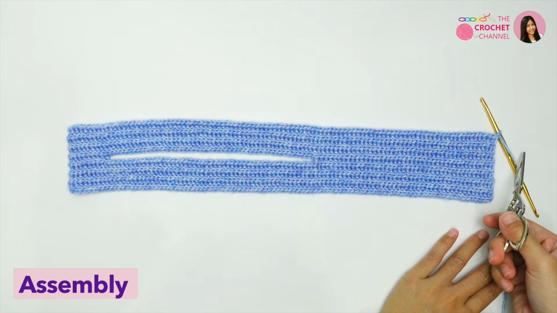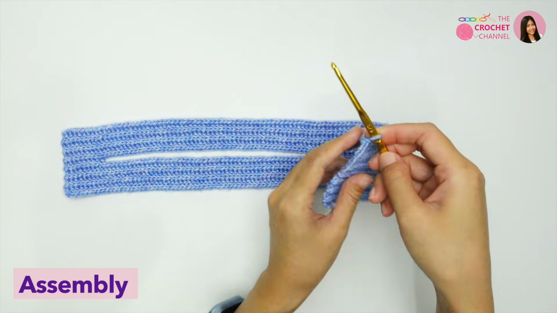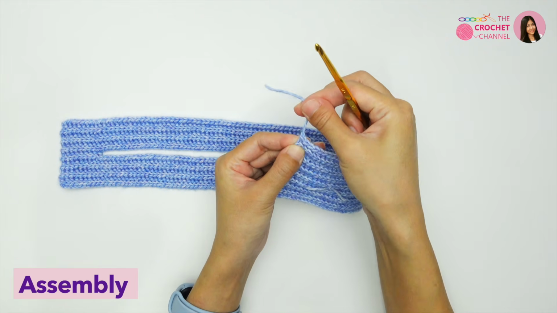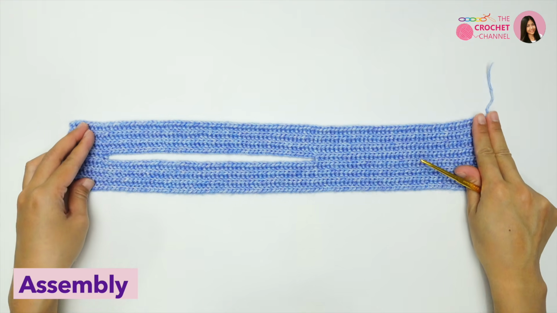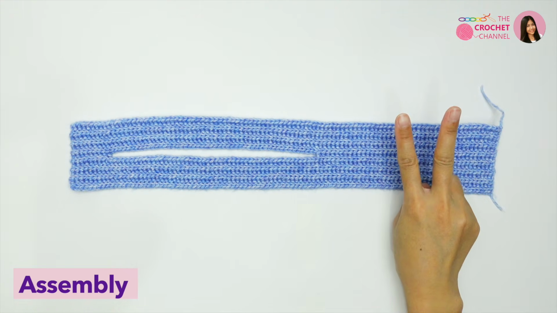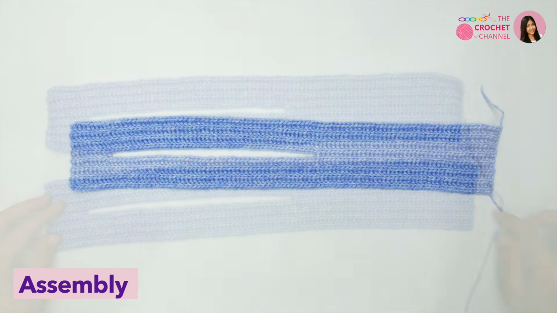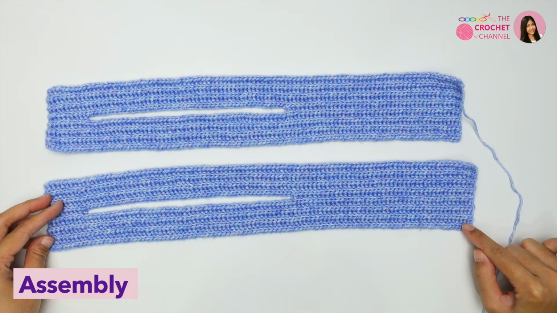Simply cut the yarn and then fasten off. We will make this for 2 pieces. Now we have 2 pieces.